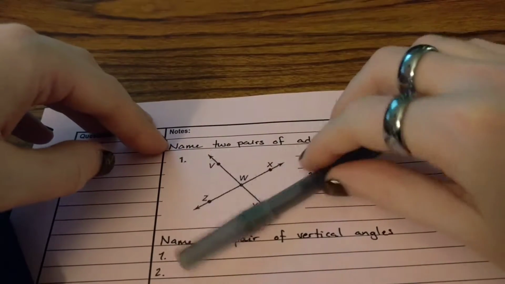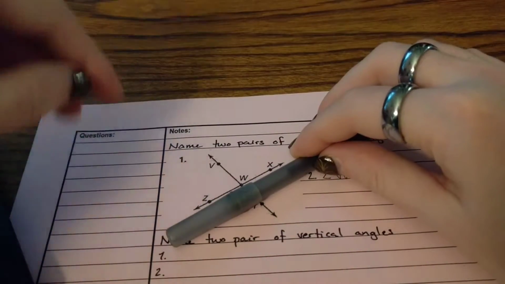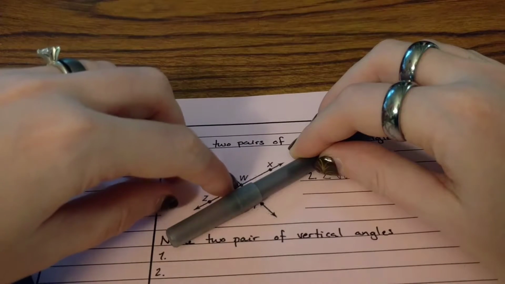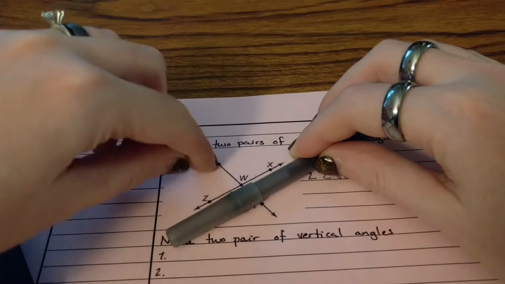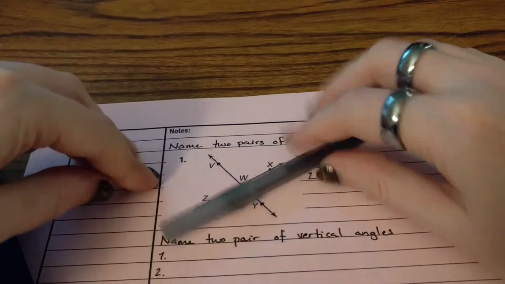And these two are adjacent angles because if you take a look right here, they do share a vertex, and they do share one border, like that. So that is an adjacent angle right there.